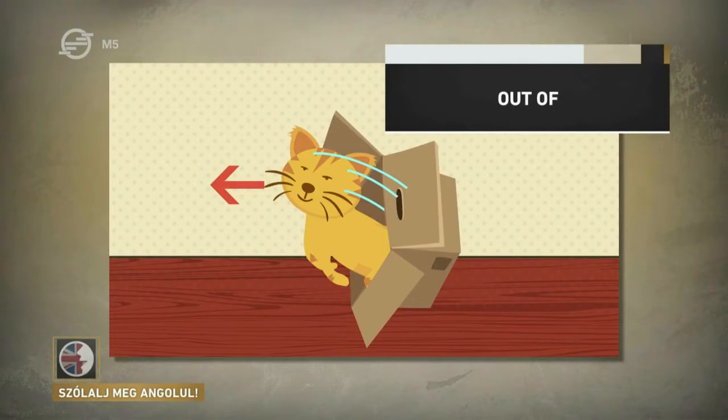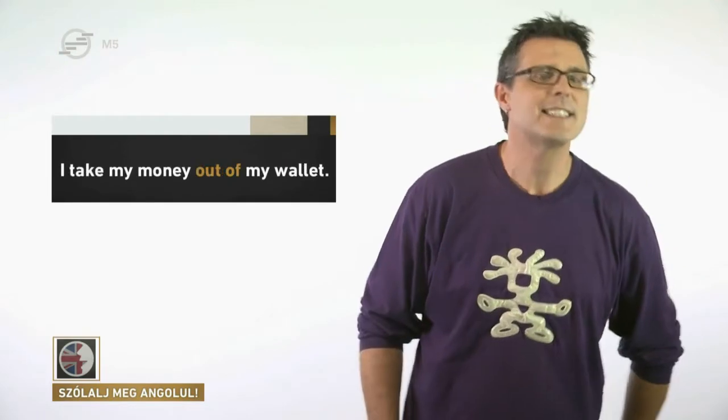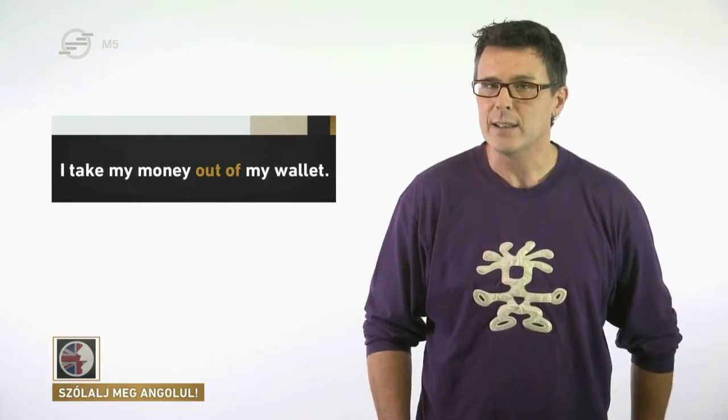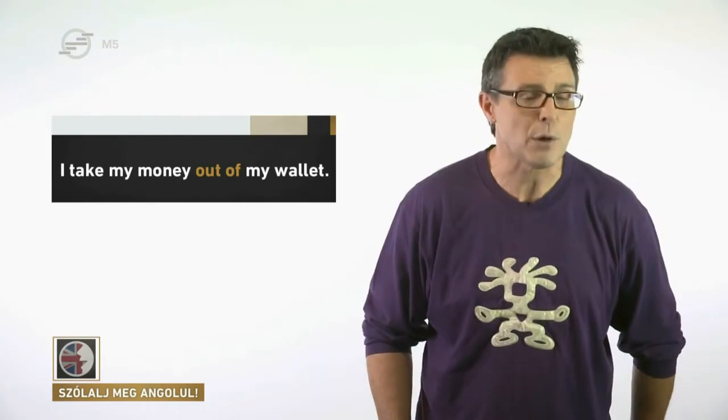This is out of. Out of is the opposite of into. So, I put my money into my wallet, and when I want to buy something, I take my money out of my wallet. If I'm in the street and I need some money, I go to the ATM and take some money out of the machine.